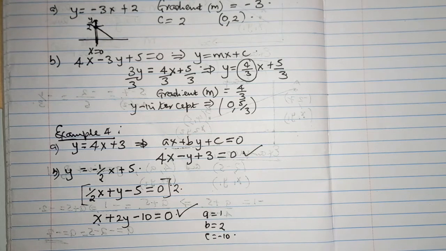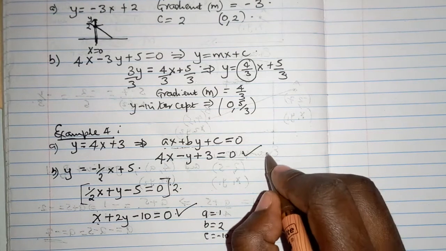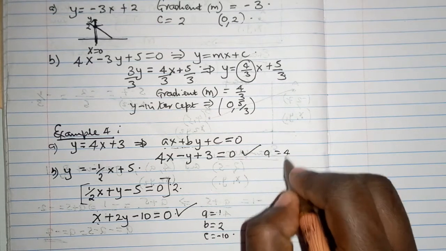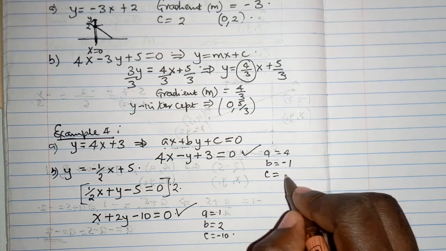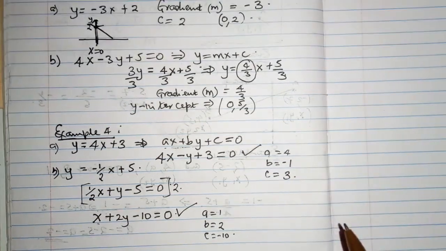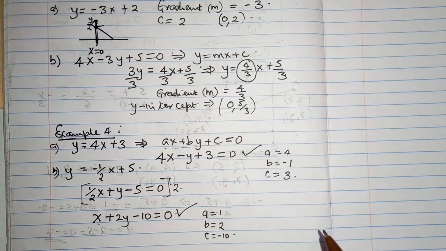In part A of the same example, a was 4, b was negative 1, and c was a positive 3. So we have been able to express both equations in the form ax plus by plus c.